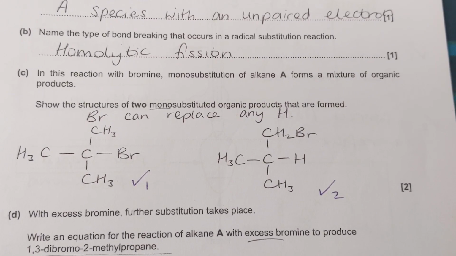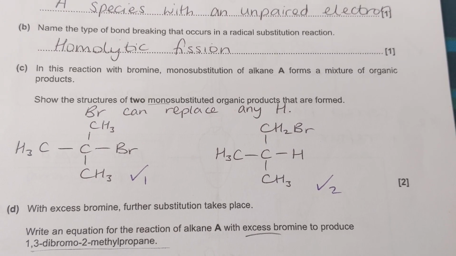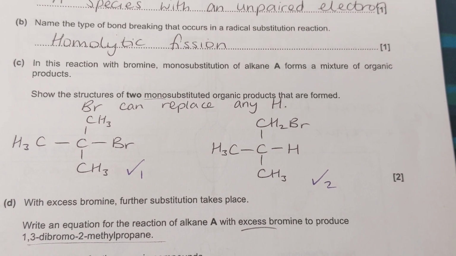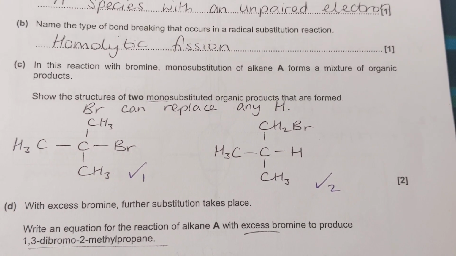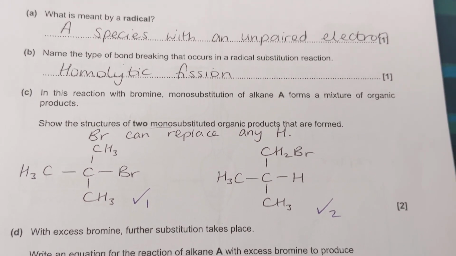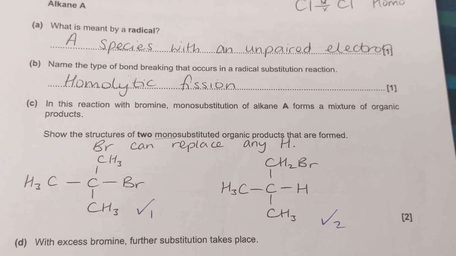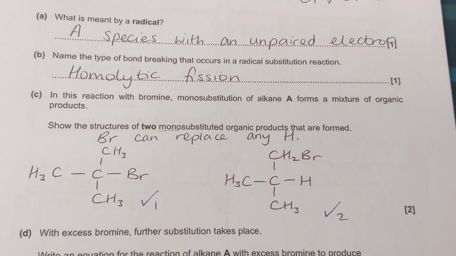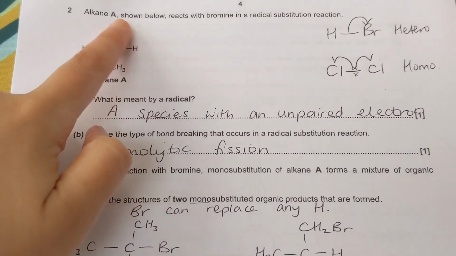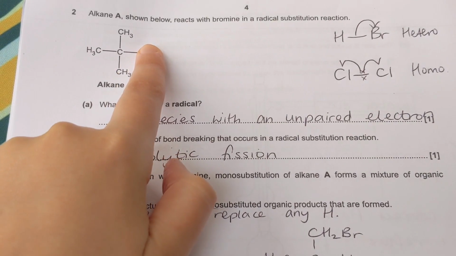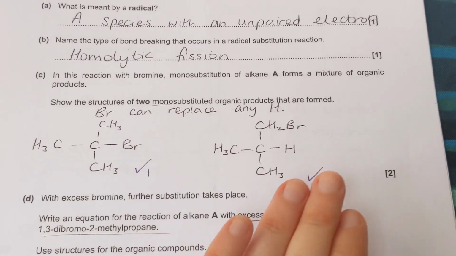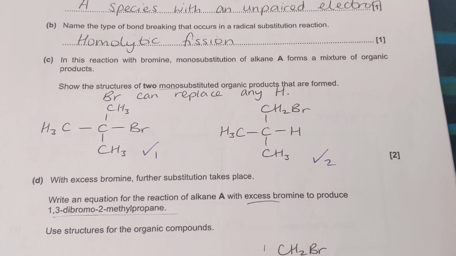In this reaction with bromine, monosubstitution of alkane A forms a mixture of organic products. Show the structures of 2 monosubstituted organic products that are formed. Monosubstituted means that one substitution has taken place. So in other words, one bromine atom has replaced one hydrogen atom. And we need to know that the bromine can replace any hydrogen on this molecule. So it can replace this one, or it can replace any of the CH3s. And there's 1 mark for each product.